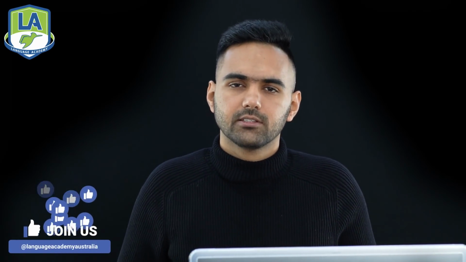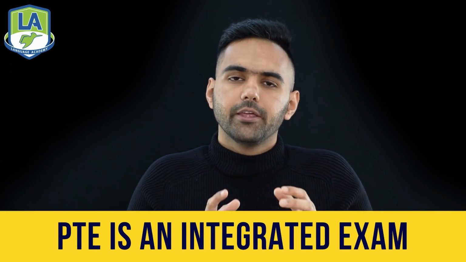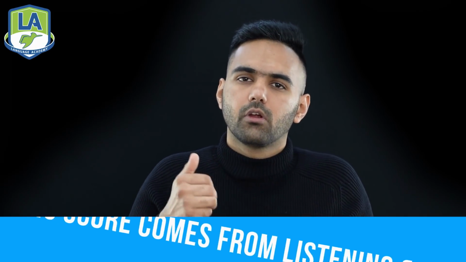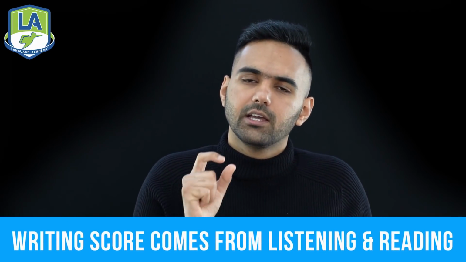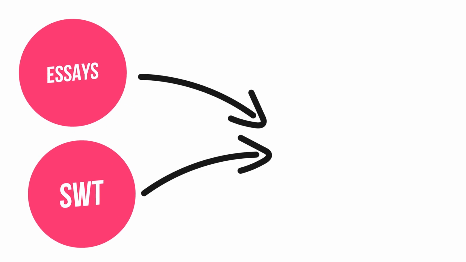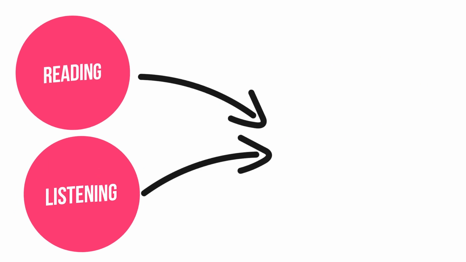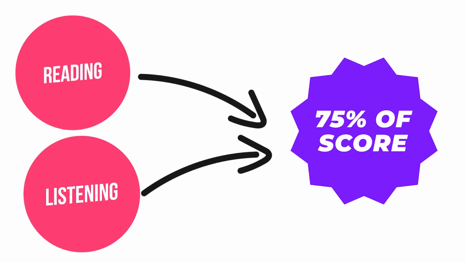A lot of students, whenever they miss out in the writing section, keep on practicing essays, they keep on practicing summarized written text. Remember this thing that PTE is an integrated exam and you get majority of your writing score from your listening and reading. Your essay and your summarized written text is only around 20-25% of your writing score. The rest 75 to 80% is going to come from reading and listening.